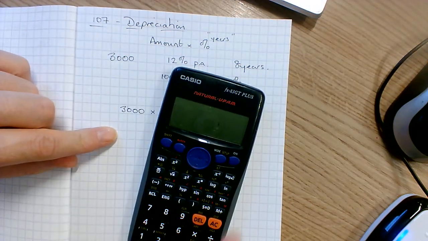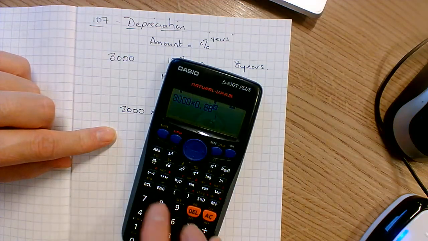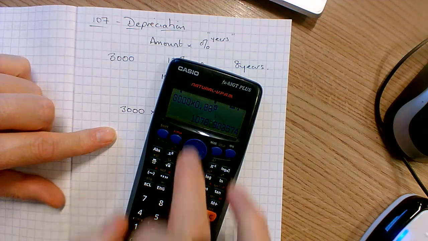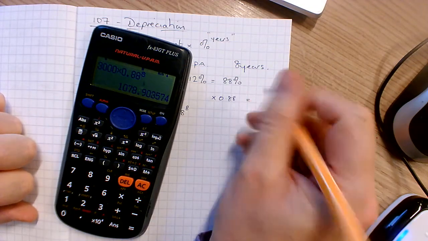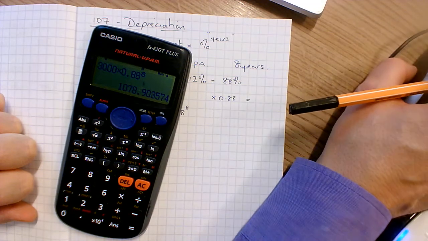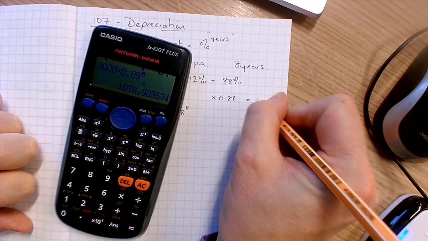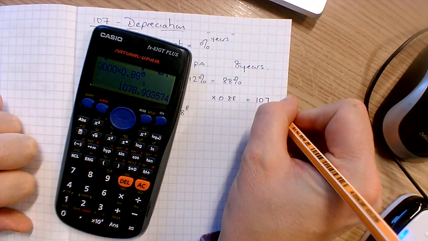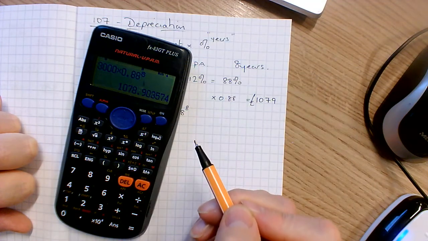So I've got 3,000 times 0.88, and I put that to the power of 8, and then I press equals. Let me check that the answer is to the nearest pound. Yep. So that's £1,079, because it says 0.9, so that rounds the 8 up to a 9.